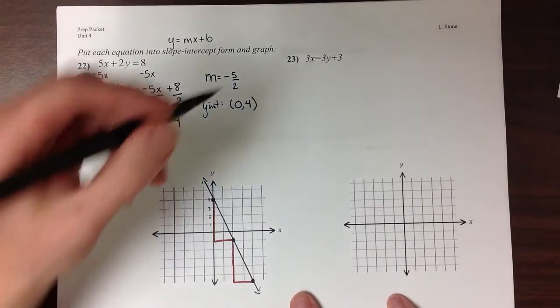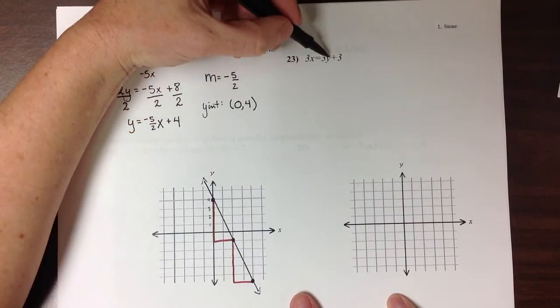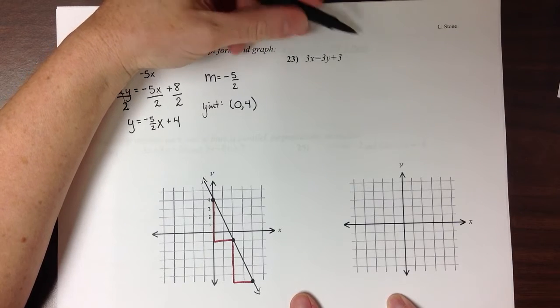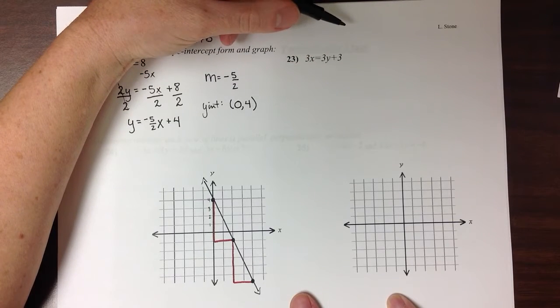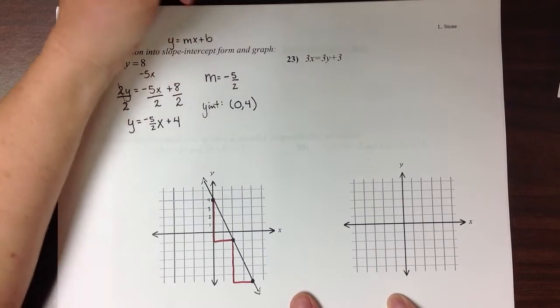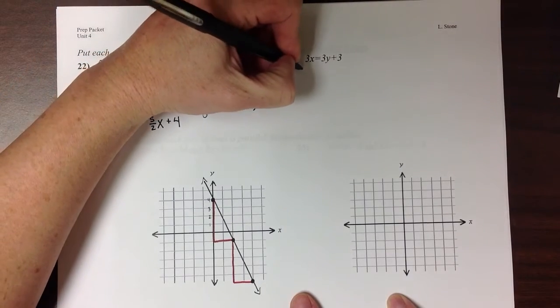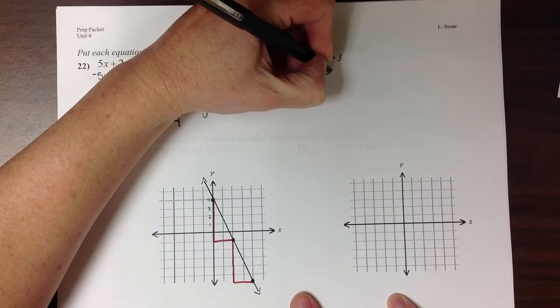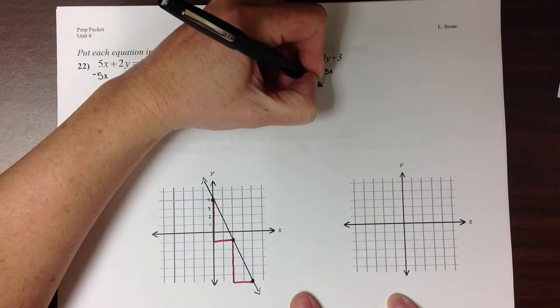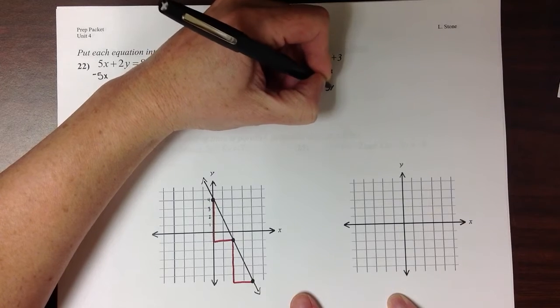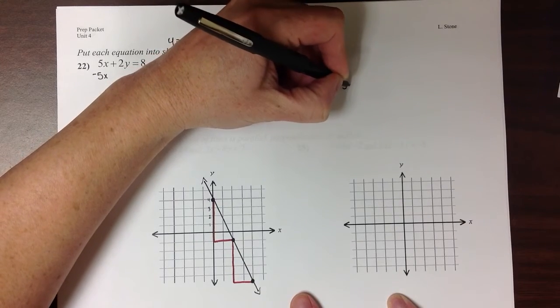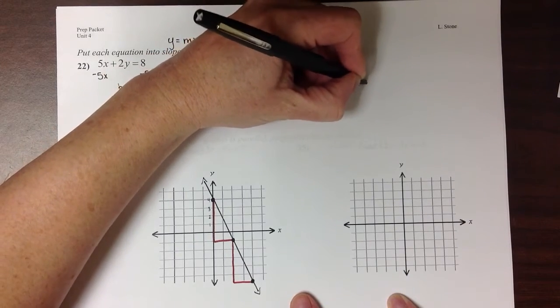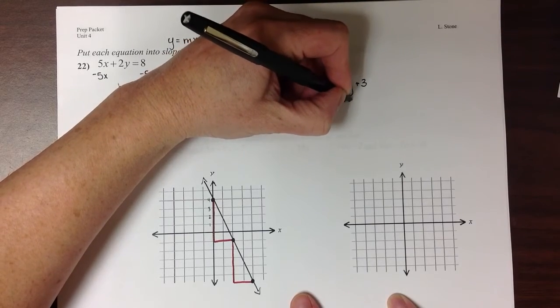In this next equation, I want the 3y to come over here to the left, the 3x to travel over here to the right, and then get rid of that coefficient that's on there. So I'm going to subtract 3x's from both sides. And then subtract 3y's from both sides.